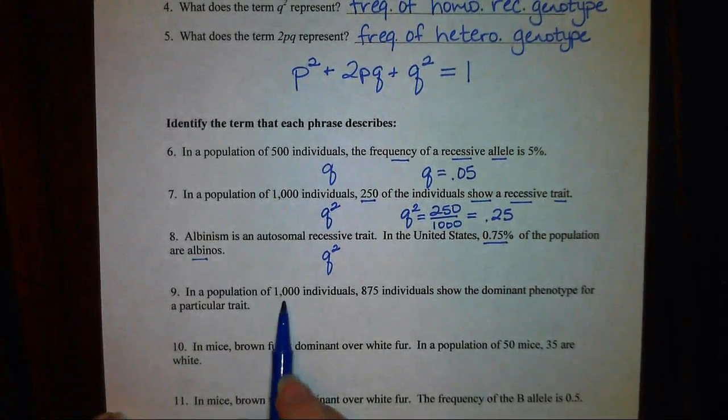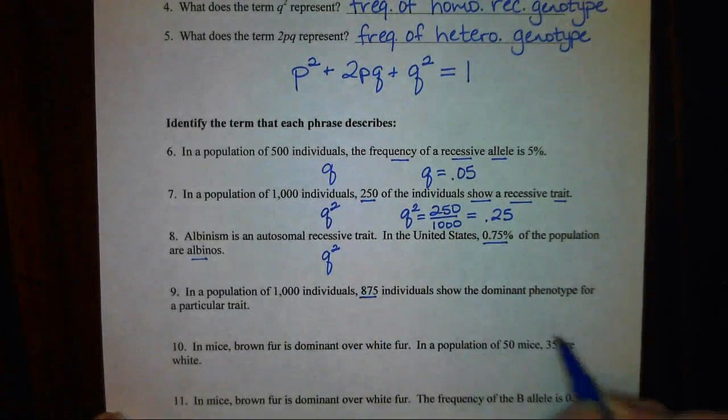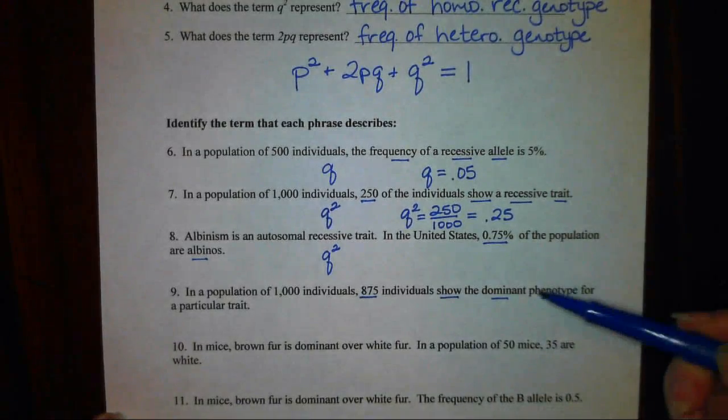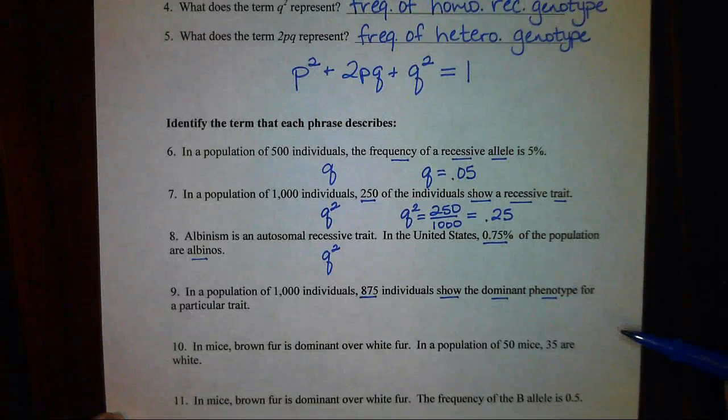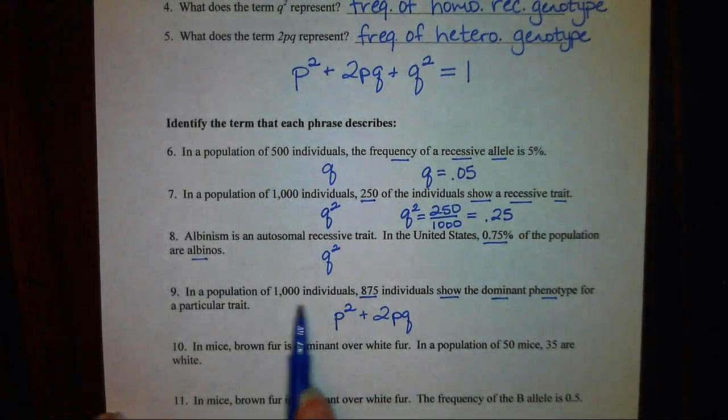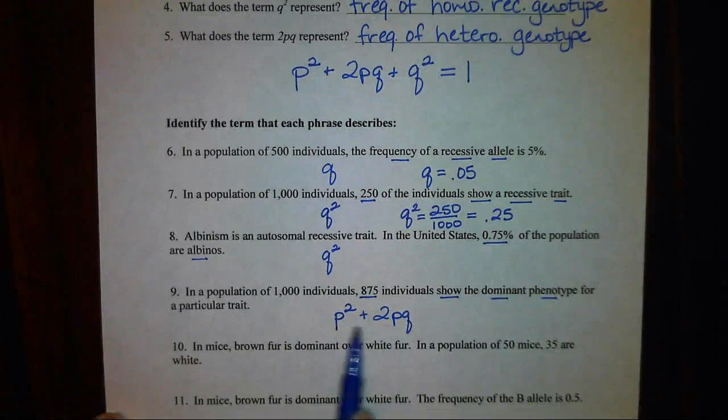In a population of 1,000 individuals, 875 show a dominant phenotype. This one's slightly different. Hopefully you remember that to show a dominant phenotype, you can either be homozygous dominant or heterozygous. So really this information is telling me about two terms put together. You can either be homozygous dominant or heterozygous. So 875 out of 1,000 fall into one of these two variables. I don't know if they're homozygous dominant or heterozygous, but together that gets me my 875 individuals.